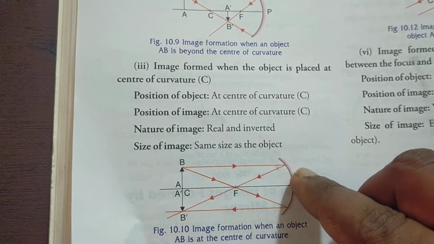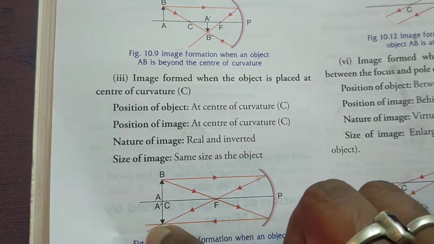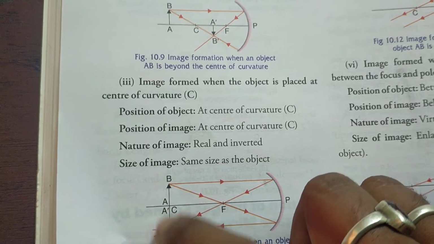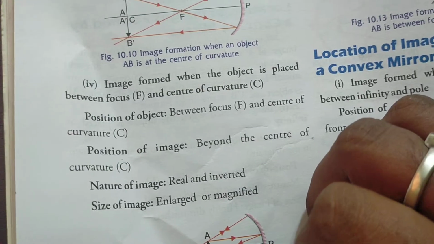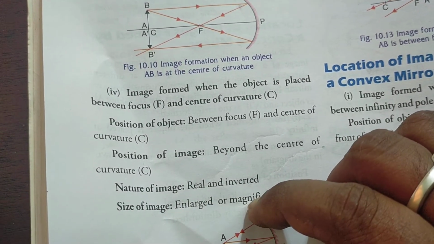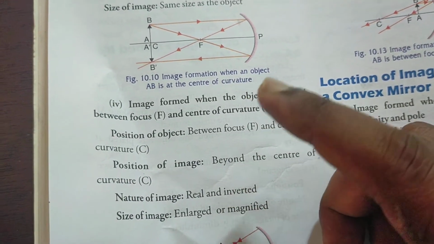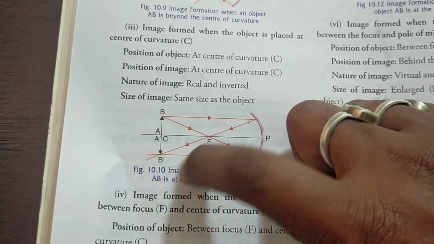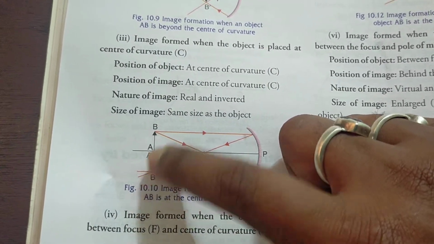The first line will go parallel to the principal axis and pass through focus. Now the line passing through focus will go parallel to the principal axis. So these two rays will intersect, and the image and the object will be at the same place, right? So the nature is real and inverted, at the center of curvature. Where the object is placed, the image is formed at the same place. So for an object placed at center of curvature, the image is also at center of curvature. It is of the same size and inverted in nature.